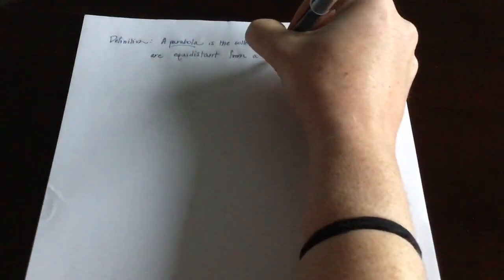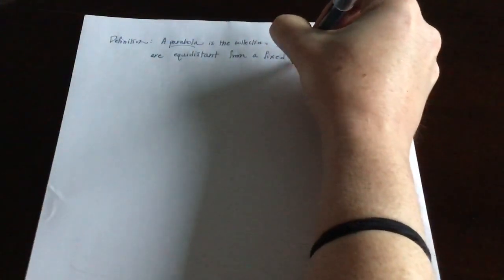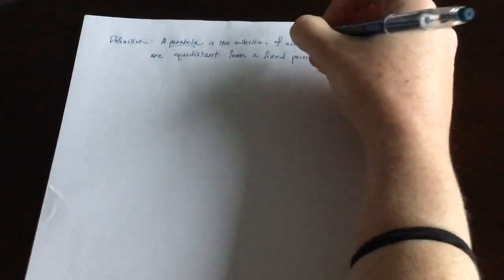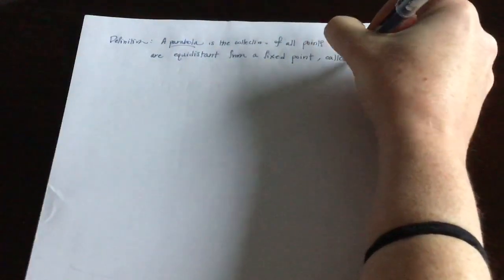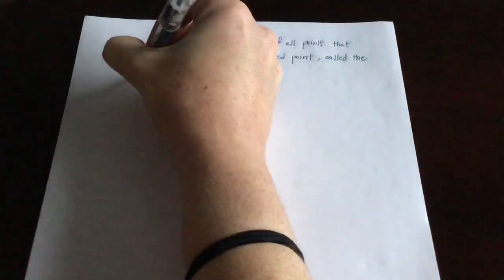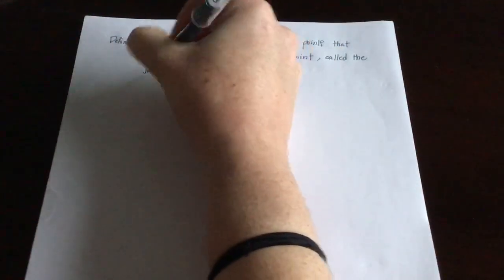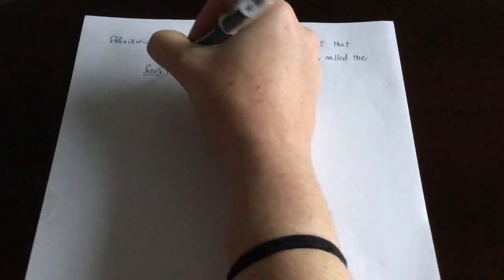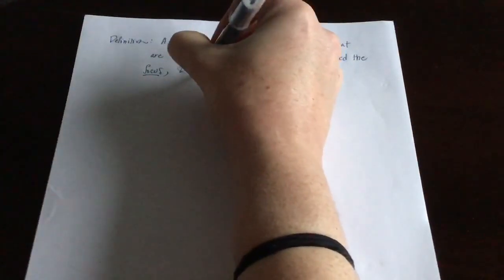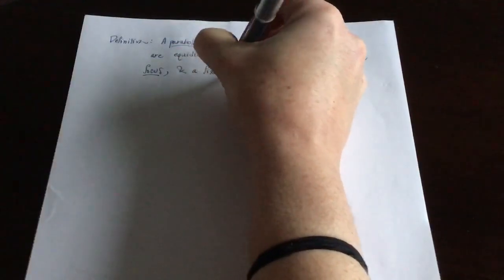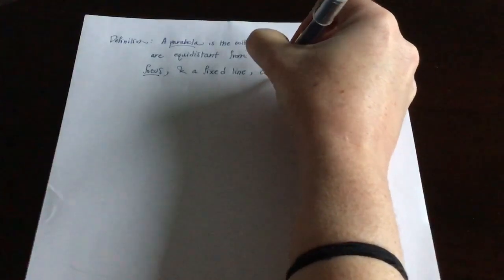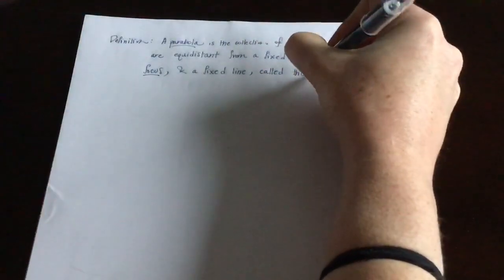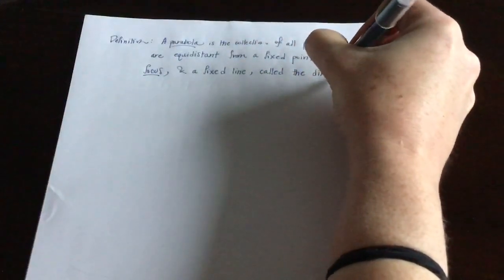Okay, a fixed point. Any guesses as to what the fixed point is called? Called the focus. We'll underline that since it's a definition within a definition. And a fixed line. And guess what that fixed line is called? Called the directrix.